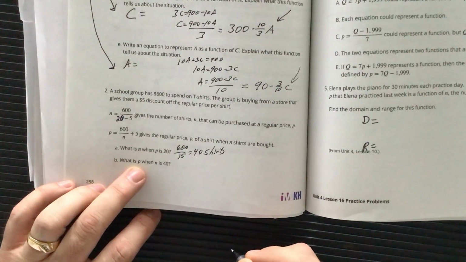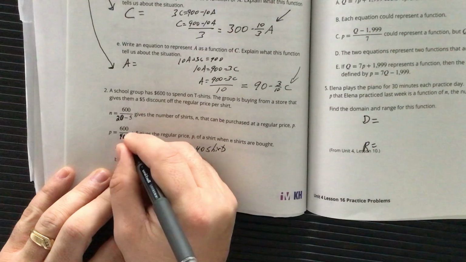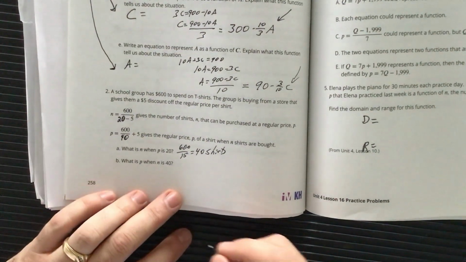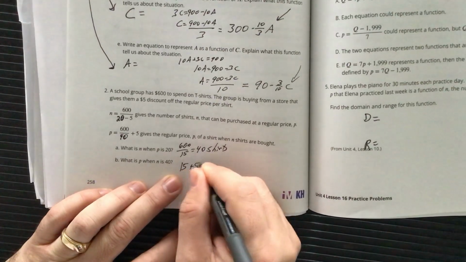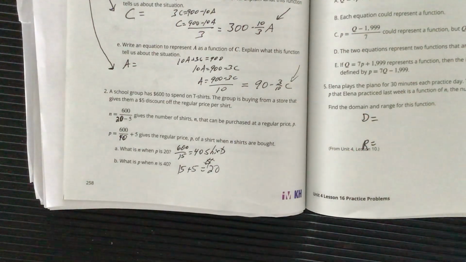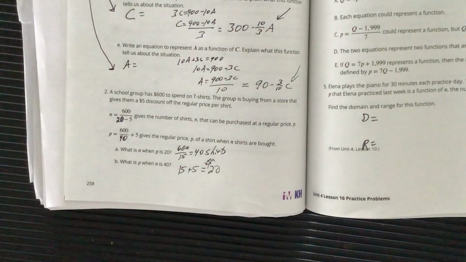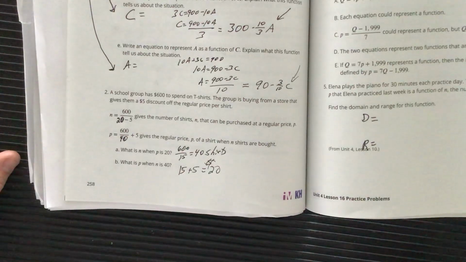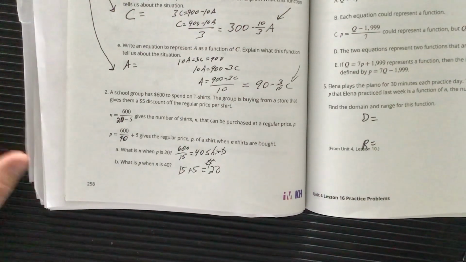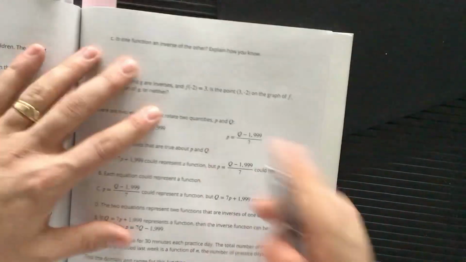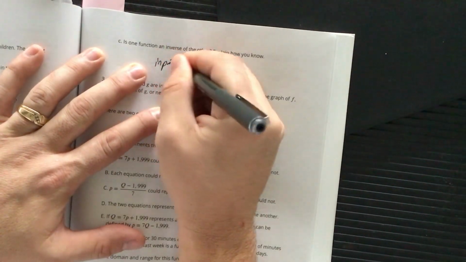What is P when N is 40? So plug in 40 for N. So 600 divided by 40, and then plus 5. 15 plus 5, 20. And again, that's the price here for that one. P is price, N is number of shirts. Is one function the inverse of the other? Explain how you know. Yes, because the input and output switch, are reversed.